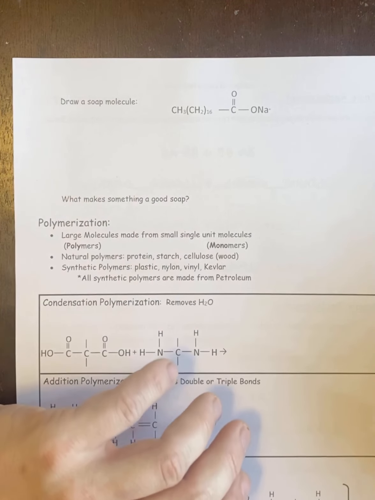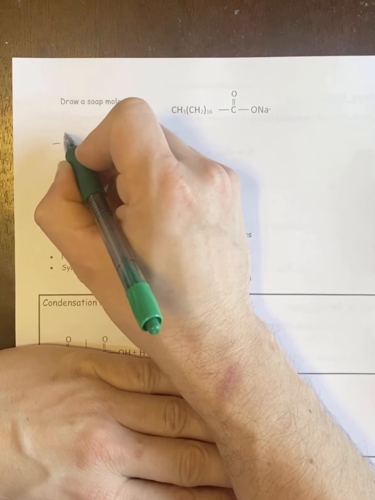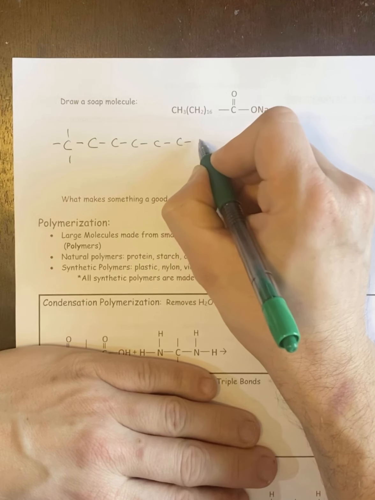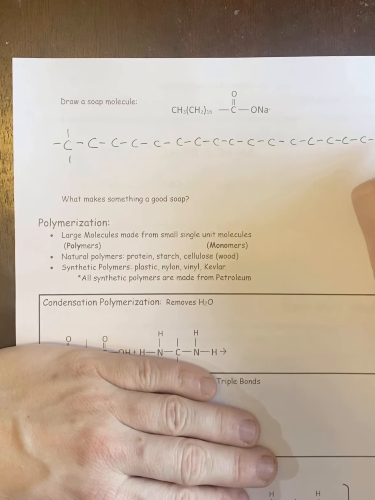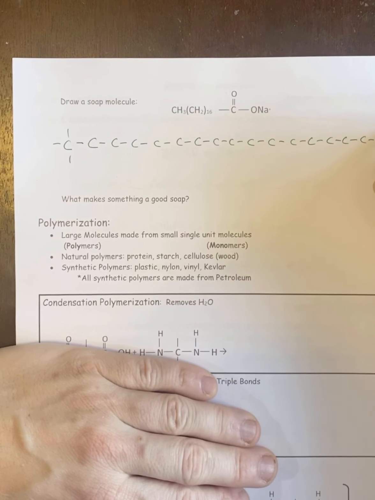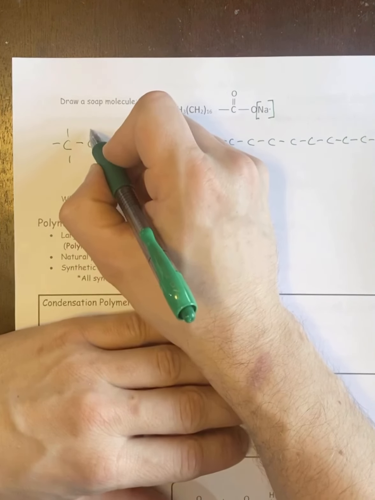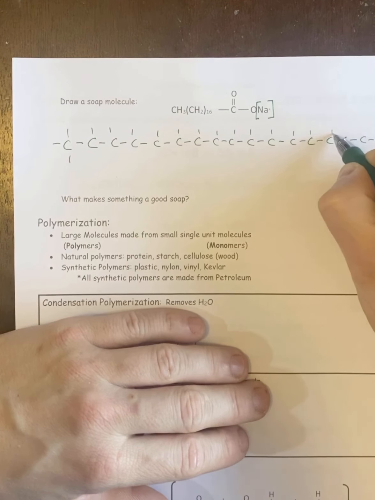So up here, I have draw a soap molecule. So to draw a soap molecule out, let's take a look. We start with a CH3 and then it's going to need 16 CH2s. Then it gets an O, an O, and an Na plus in brackets at the end. Normally this thing is put in brackets like that. Okay, so that's your soap molecule. I am not writing out all the hydrogens for this. I'm just going to put the lines.